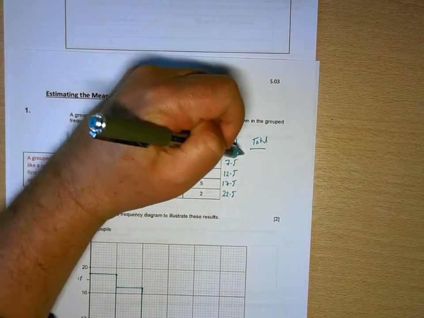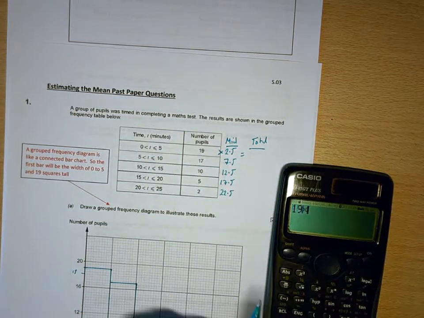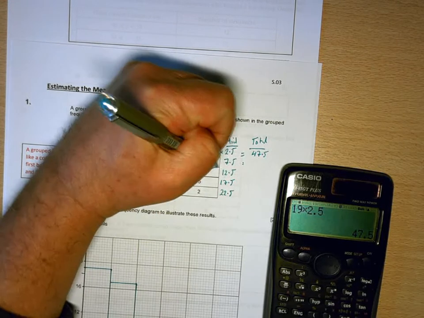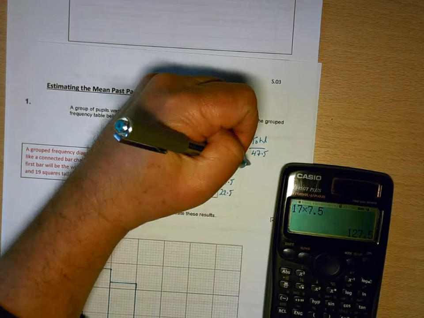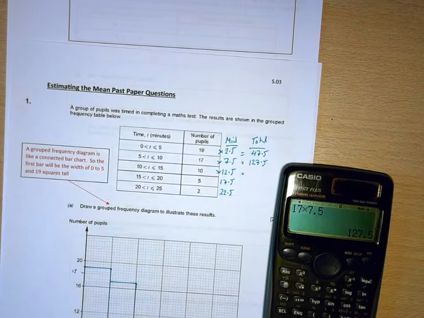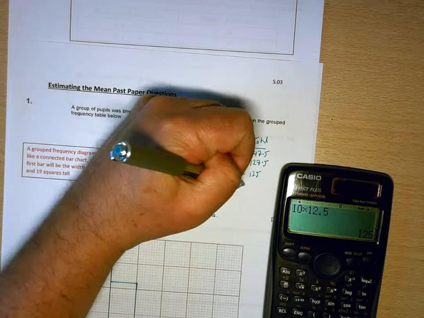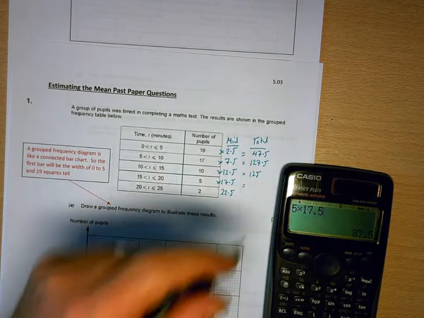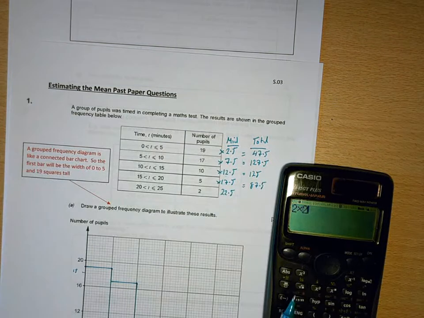So to do that, I multiply. So I'm going to do 19 times 2.5, 17 times 7.5, 10 times 12.5, 5 times 17.5, and 2 times 22.5.